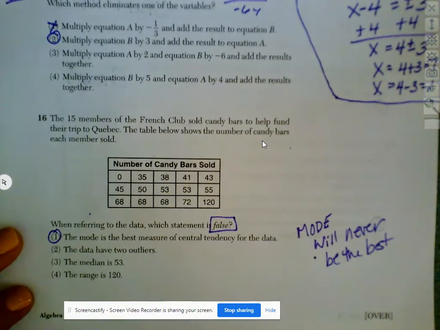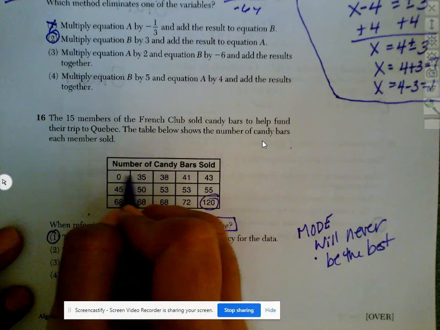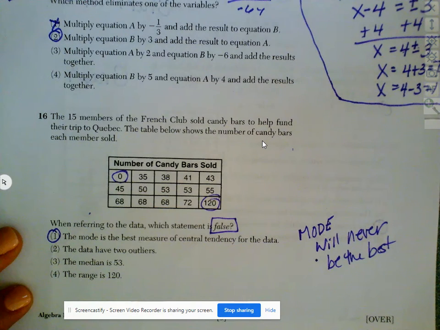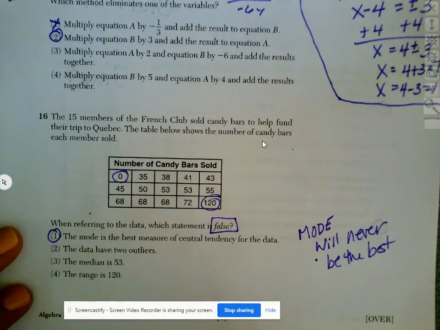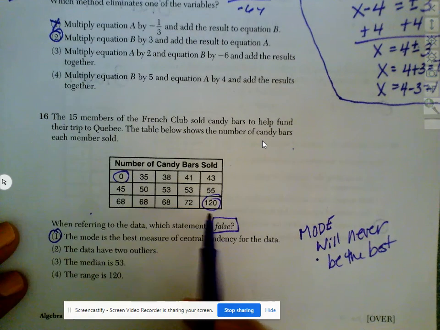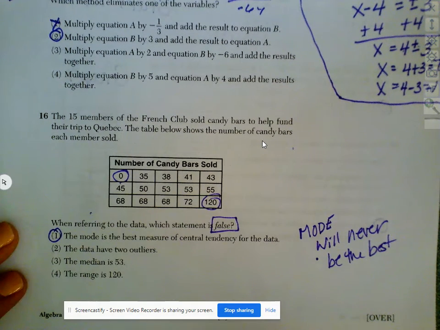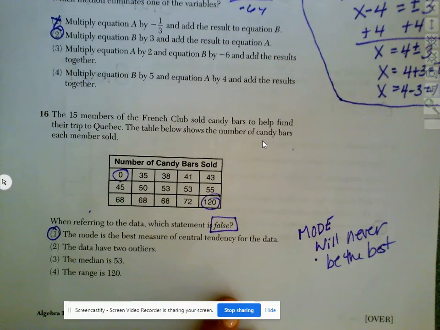There are 2 outliers. We have the outlier of 120 and 0 because they don't match the rest of the data. The median, the middle piece of data, if you count in, is 53. And the range is 120 because 120 minus 0 is 120. So the only one that doesn't work is number 1. That was a nice question.